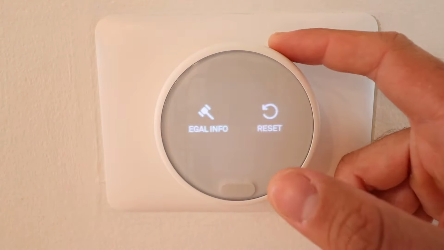But if you want to reset this thermostat to factory defaults, you're just going to go to all settings here. You're going to go ahead and click reset, and then you would turn this outer ring, click OK, and then that would start the reset process for your Nest E thermostat. But we're not going to do that. We're just going to go ahead and click cancel here.